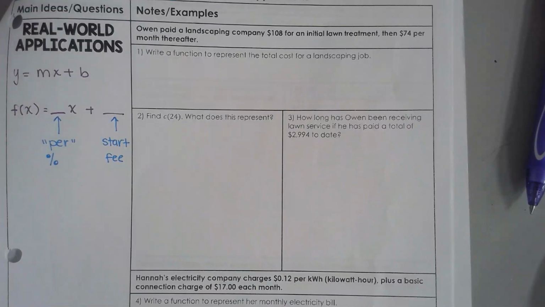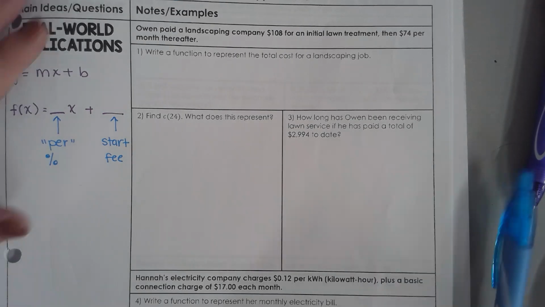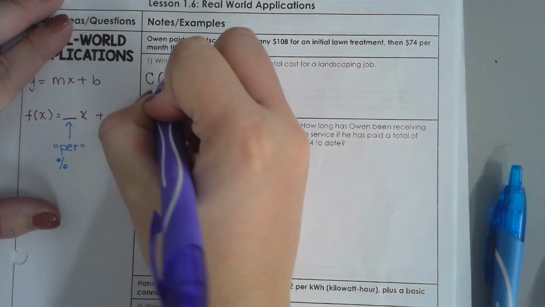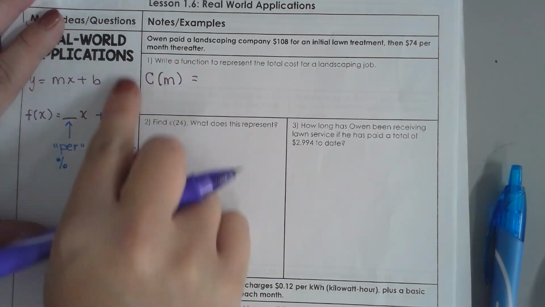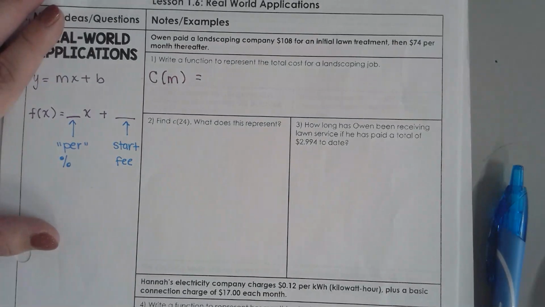So Owen paid a landscaping company $108 for an initial lawn treatment, then $74 per month thereafter. Write a function to represent the total cost for a landscaping job. So we're finding the cost, and that cost is based on what? What's my variable? The months. The number of months. So we're finding a cost based on the number of months. So I'm going to use C of M. When I fill in numbers for my number of months, that gives me a cost.